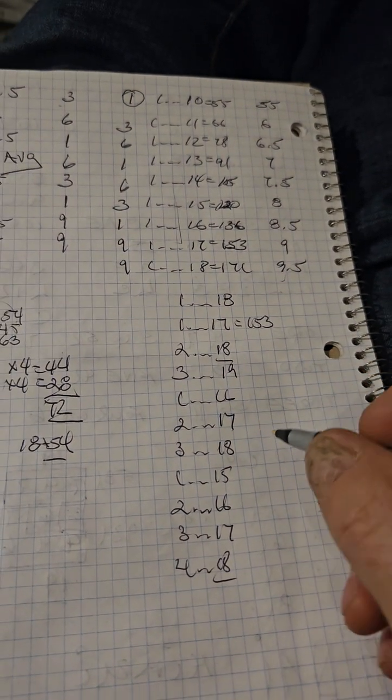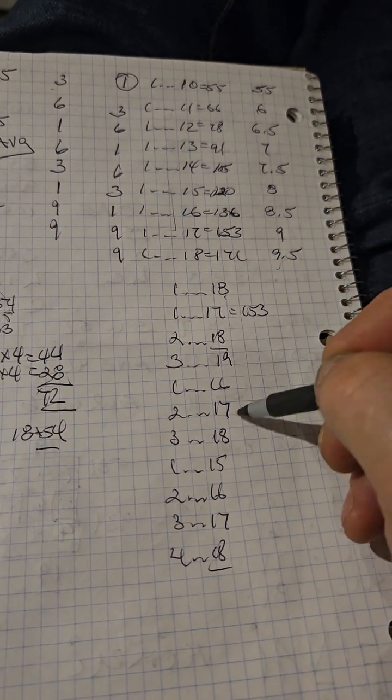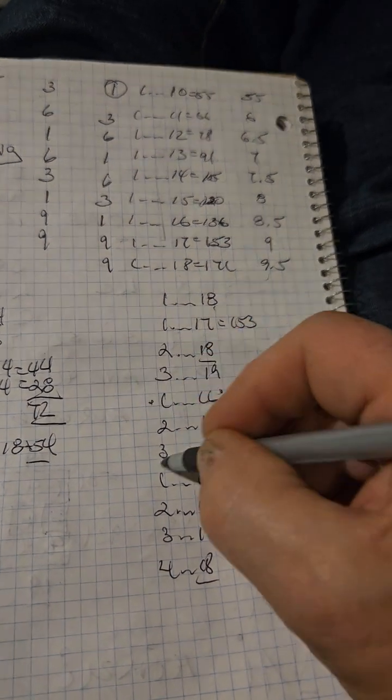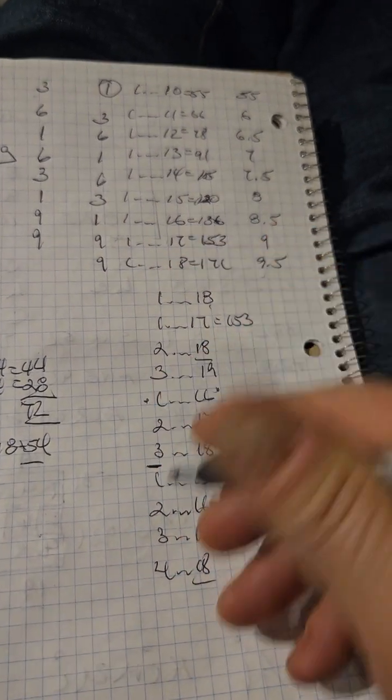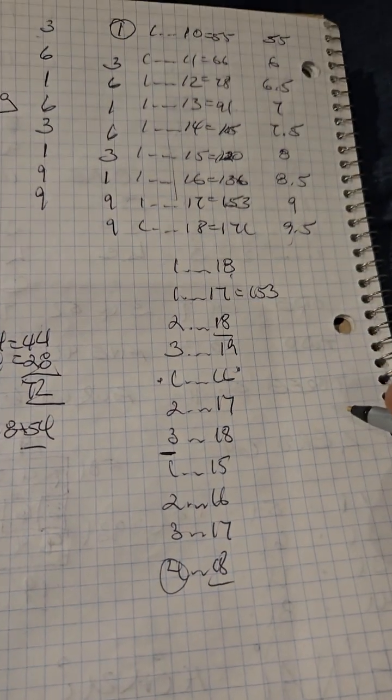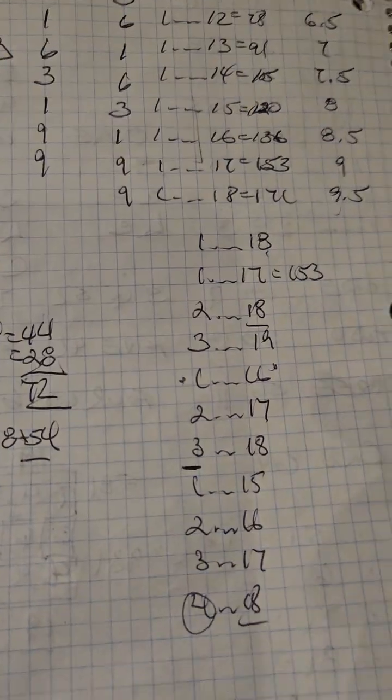Why do I ask myself these questions? I need to reach 18. Okay, I have to start at 1, 3, and then after 4 is a recreation. That's why I do it. So I'm working on that piece right now.